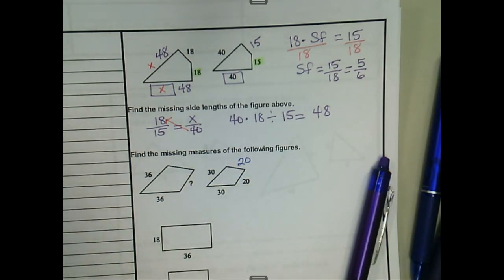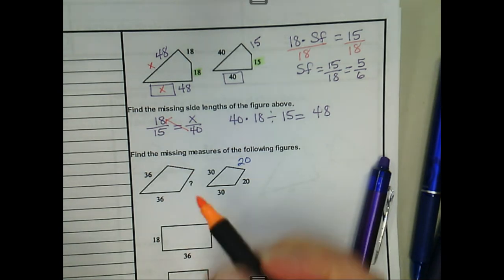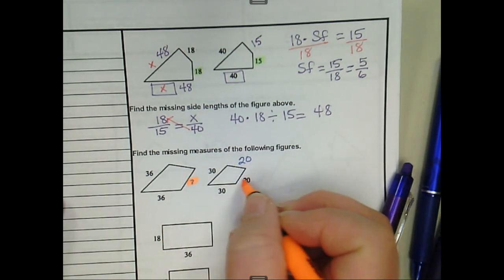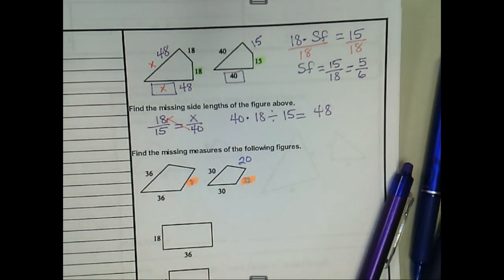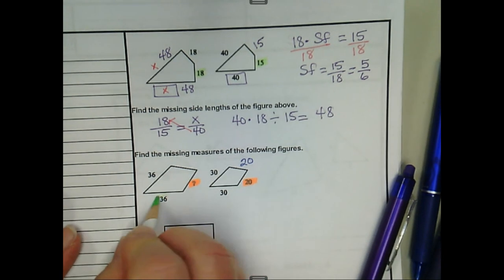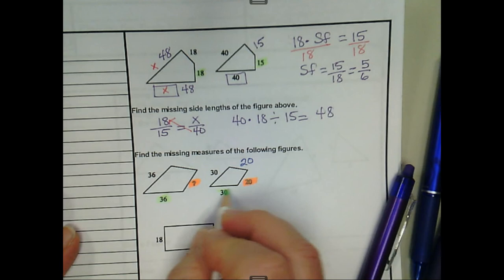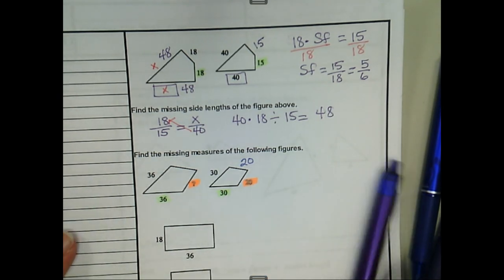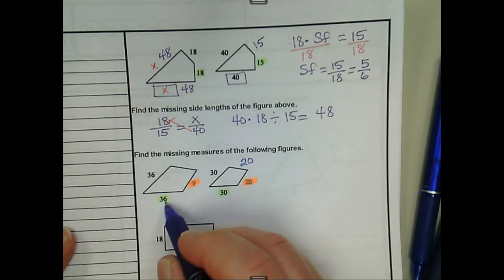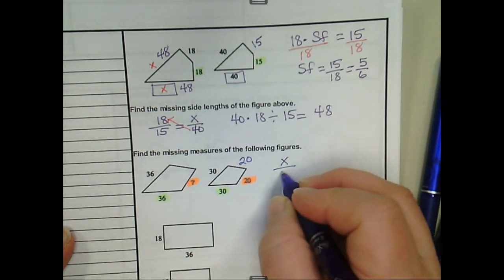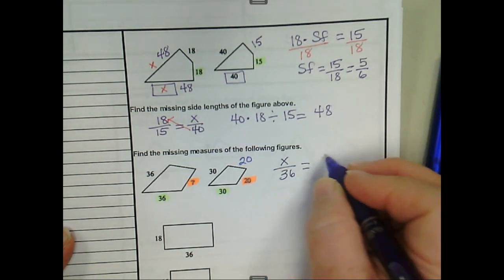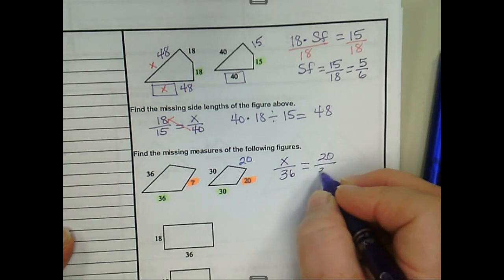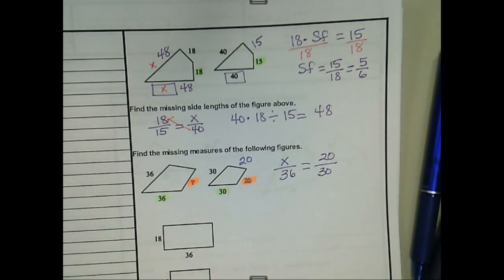So, matching your pieces. Your x and your 20 are in the same position. Your 36 and your 30 are in corresponding positions. So x over 36 is equal to 20 over 30. Do your math.